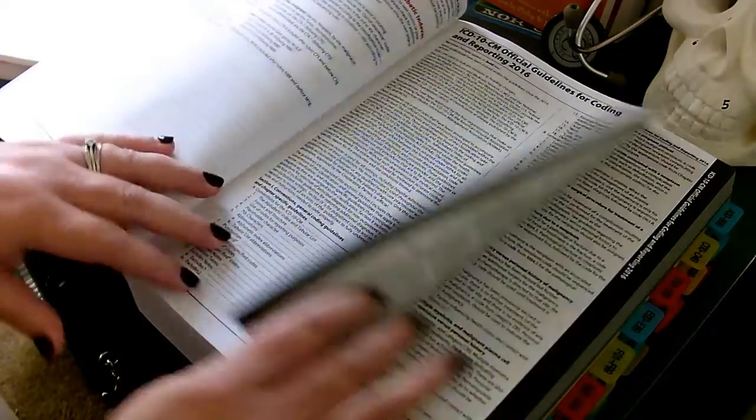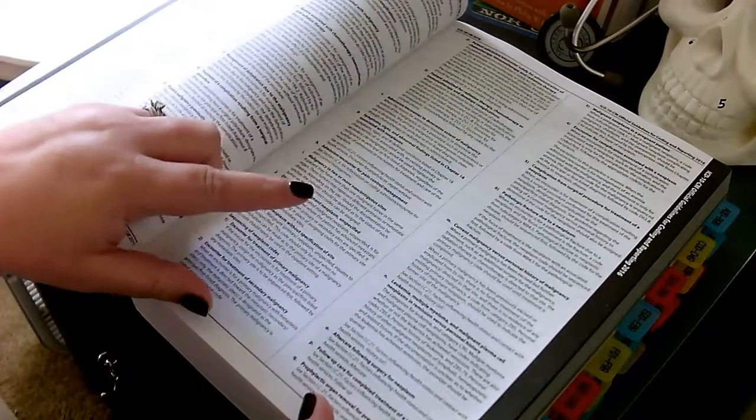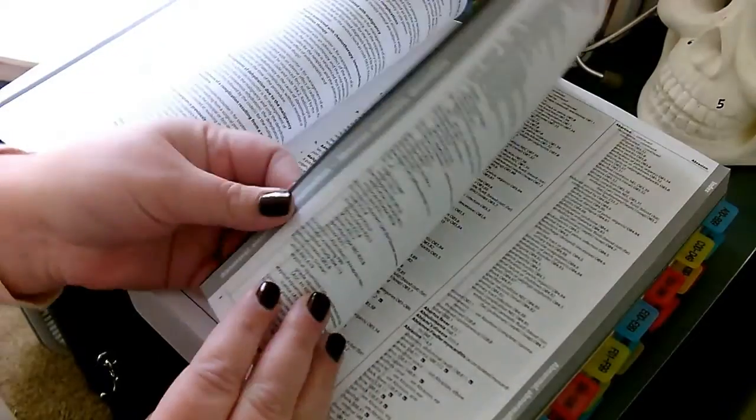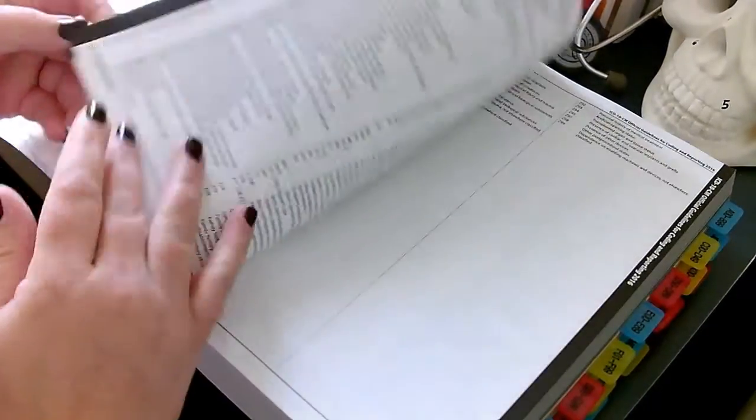Now that you have an overview, one more note about these guidelines and conventions: there's quite a lot of them.